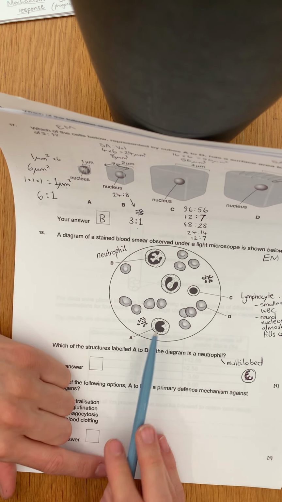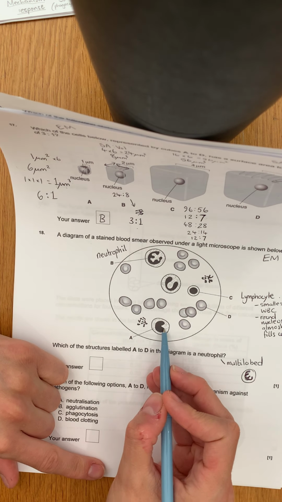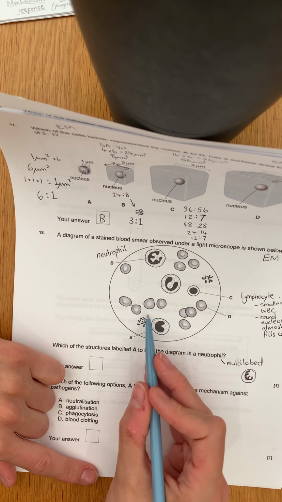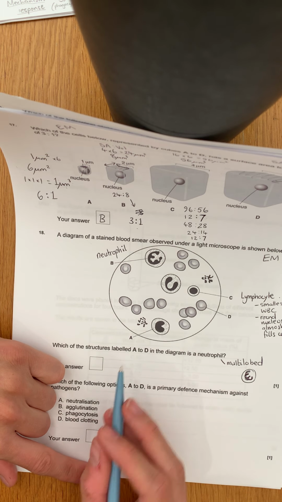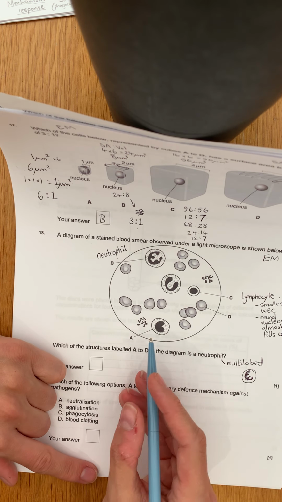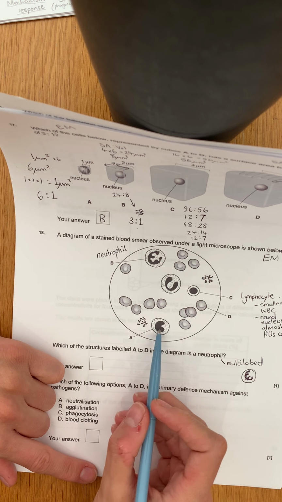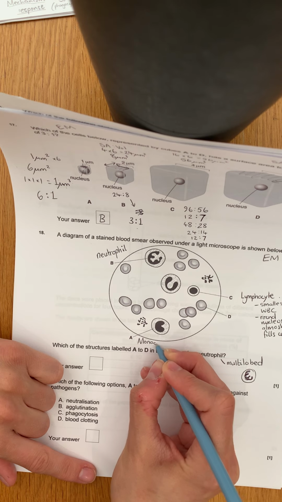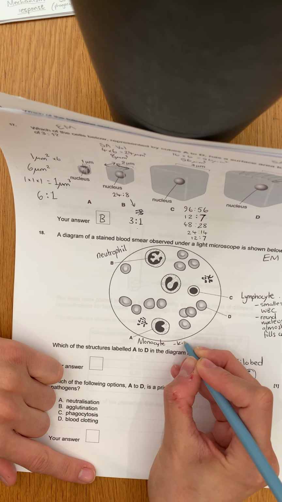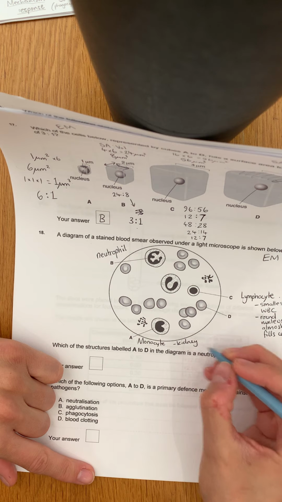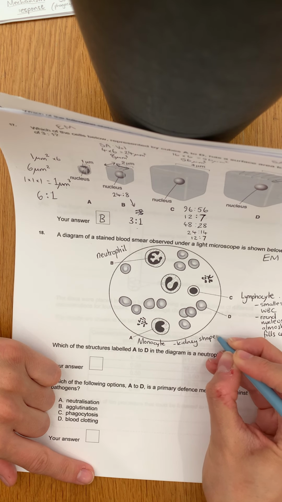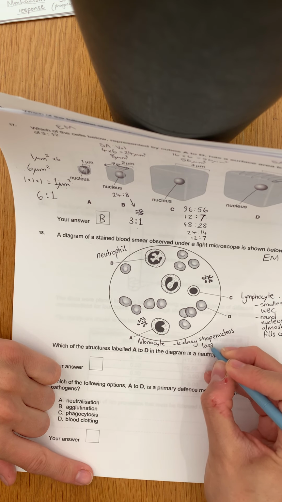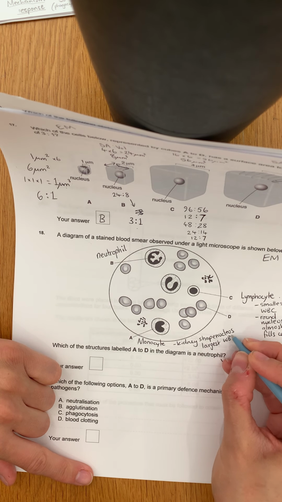Down here, this is going to be a monocyte because it's got this kidney bean shaped nucleus. We'd also expect it to be bigger than a neutrophil, but the kidney bean shape is what you want to look out for. So that is a monocyte. Kidney shaped nucleus, and it's the largest white blood cell.